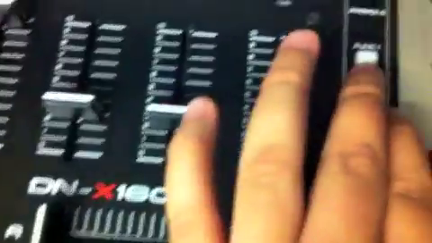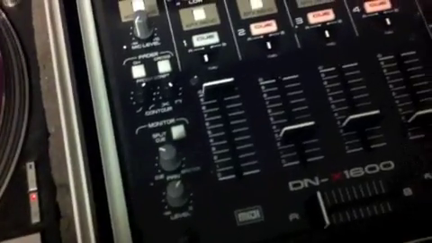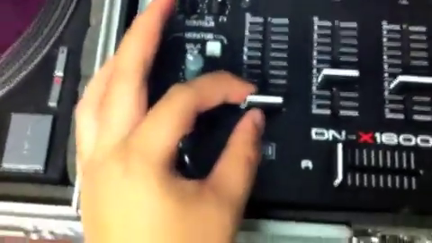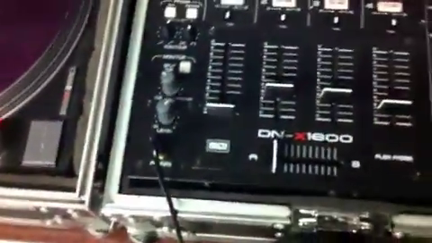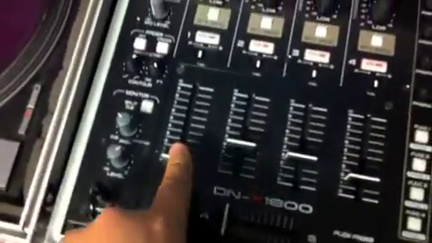So now let's activate this, and you can hear the echo. See, you can actually hear the echo now. And look, I have the fader all the way down, and I'm still hearing the sound. That's because it's in MIDI.